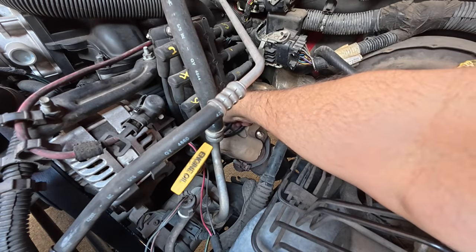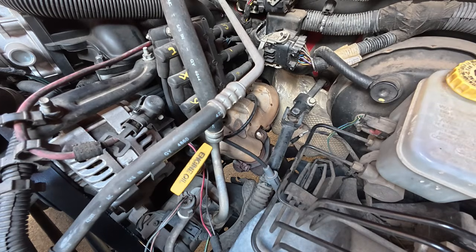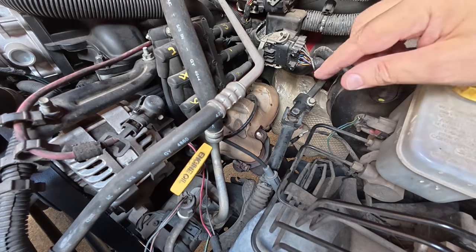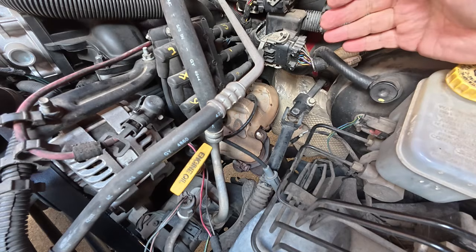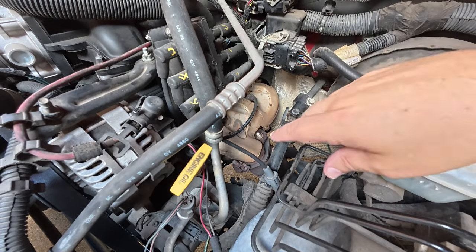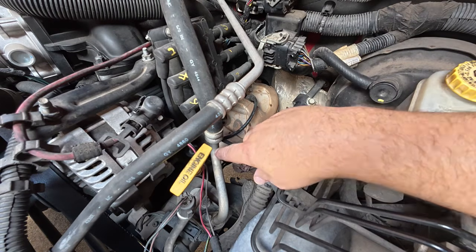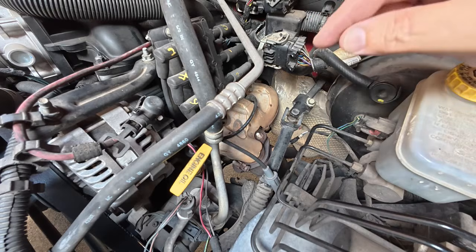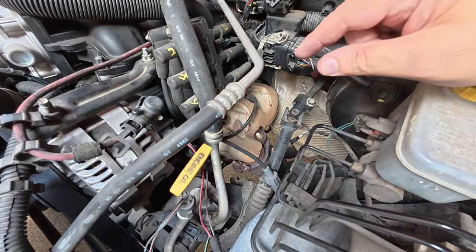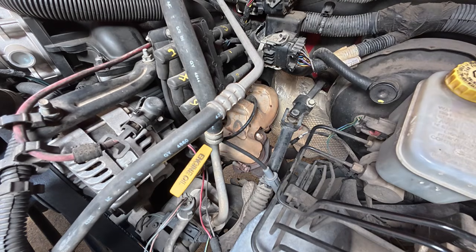So about the only thing we can do at this point really is pull the number 4 plug out, since that was the cylinder that we're having all the issues with. And of course we'll take a look at it, but if we don't see anything wrong with it, I'm going to swap it over here to 2 and then drive it again and see if the misfire stays on 4 or if it switches over to 2. So let's do that real quick.